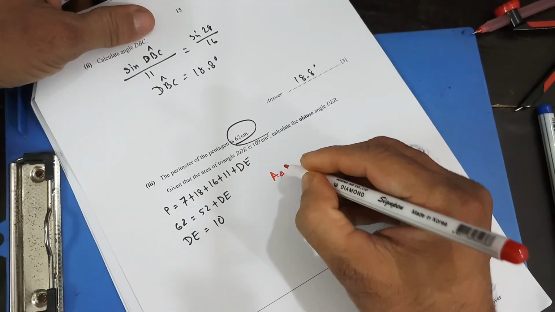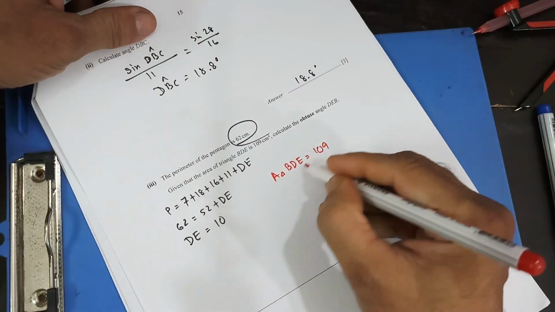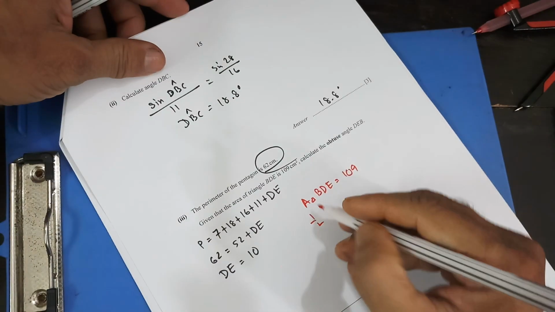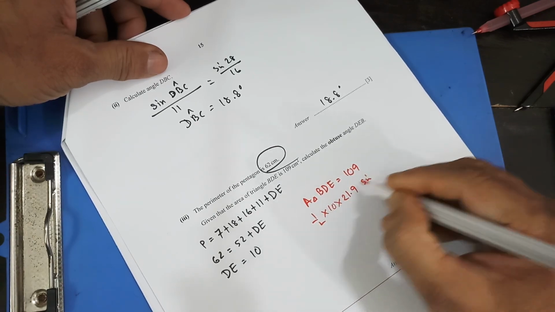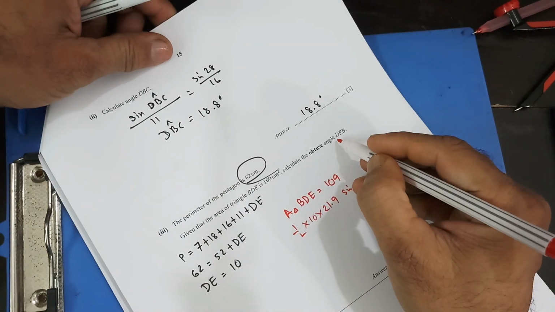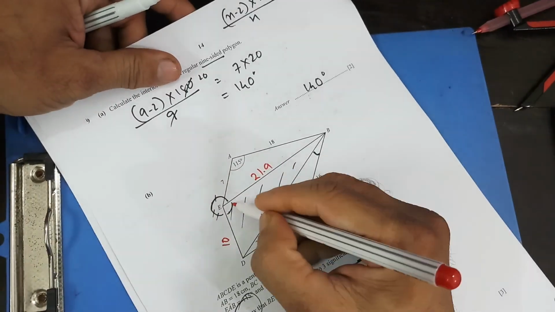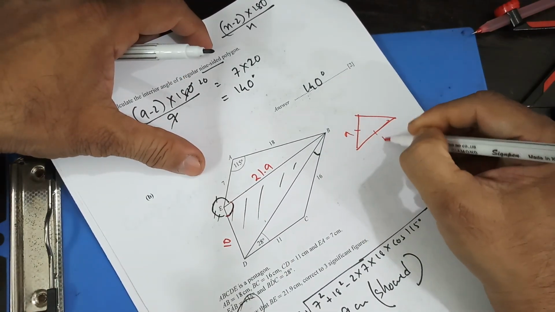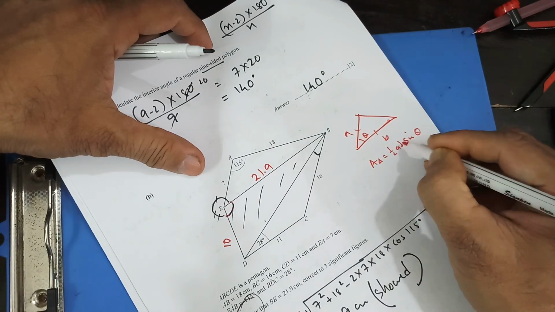So the area of triangle BDE equals 109 square centimeters. That is half times 10 times 21.9 times sine of angle DEB. For the area of a triangle, if we have sides a and b and angle theta between them, we can write the area as half ab sine theta. That's what we are using.